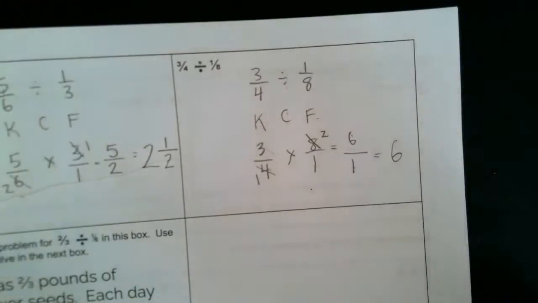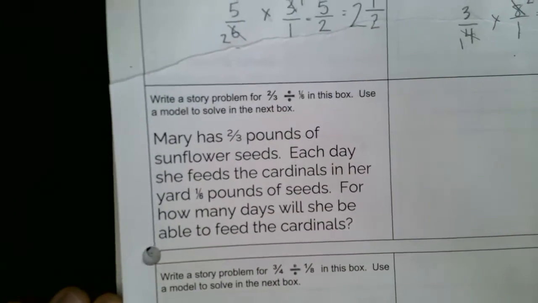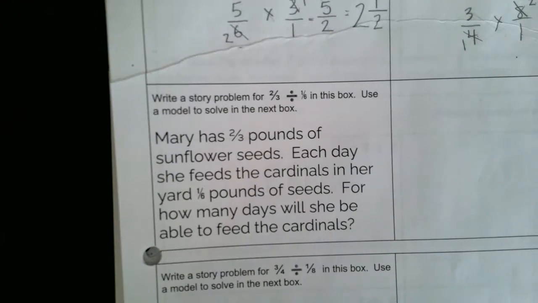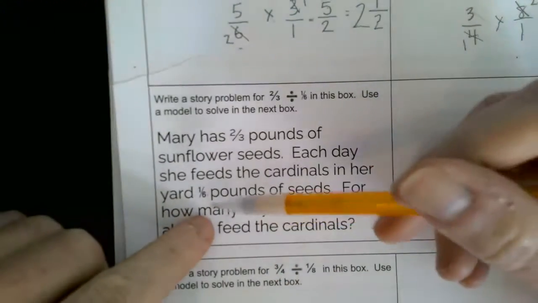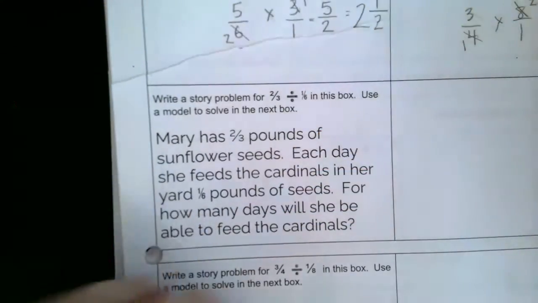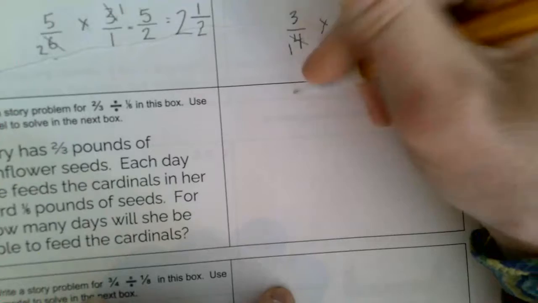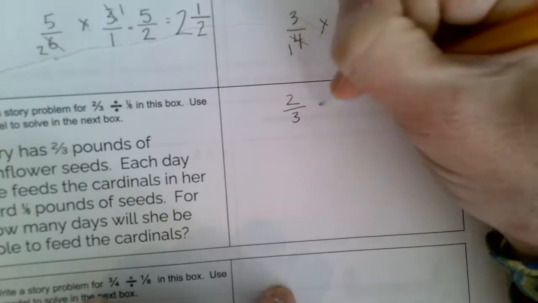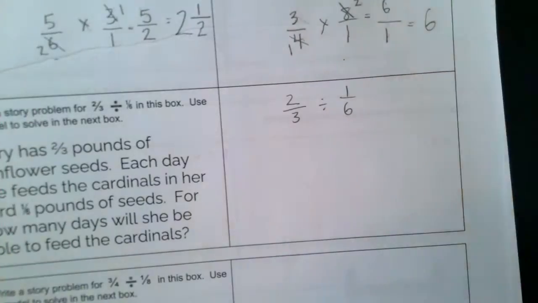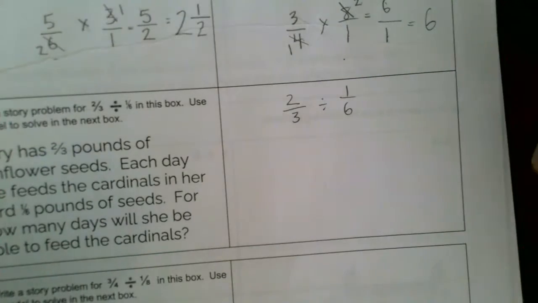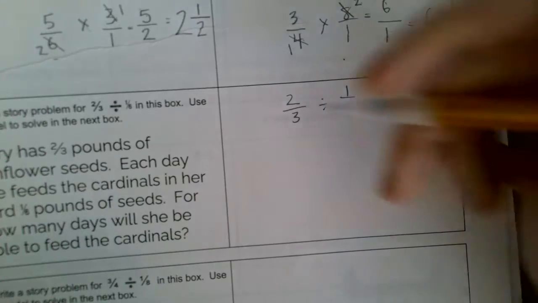All right. Let's check out this little story problem here. Mary has 2/3 pounds of sunflower seeds. Each day she feeds the cardinals in her yard 1/6 pounds of seeds. For how many days will she be able to feed the cardinals? So we're trying to find out how many times does 1/6 fit into 2/3? Well, that means we're going to do 2/3 because that's how many pounds she has. We're dividing it up into groups of 1/6. We're trying to see how many times 1/6 can fit into 2/3. That will tell us how many days she can feed those cardinals.